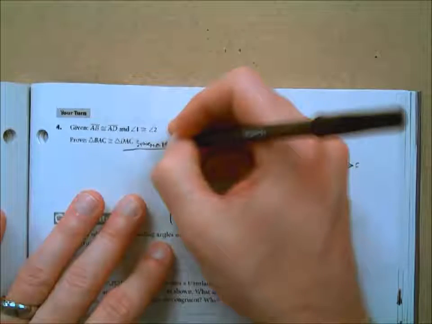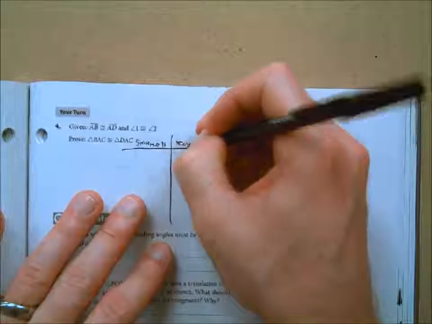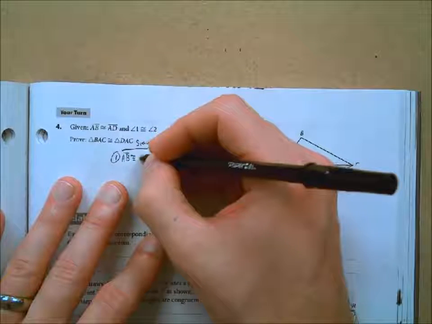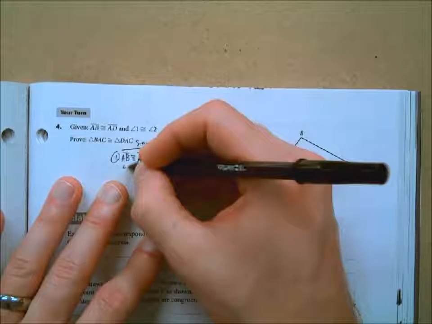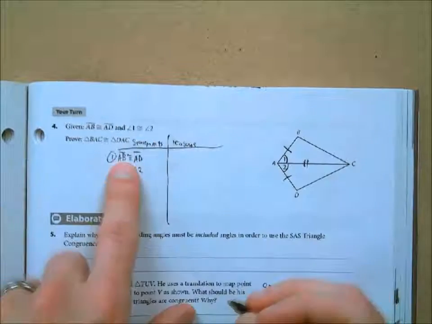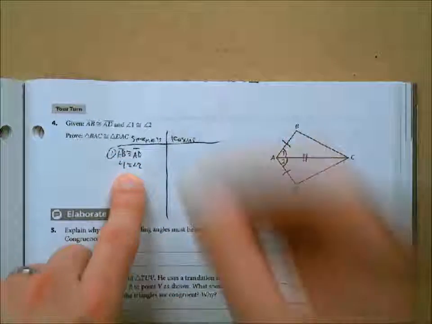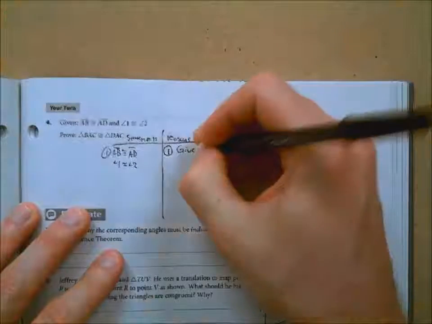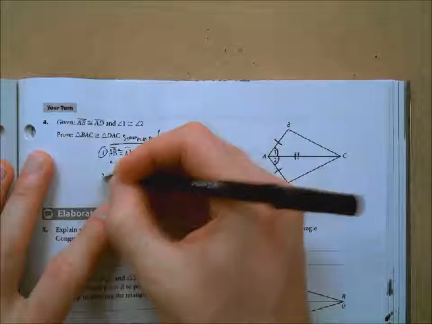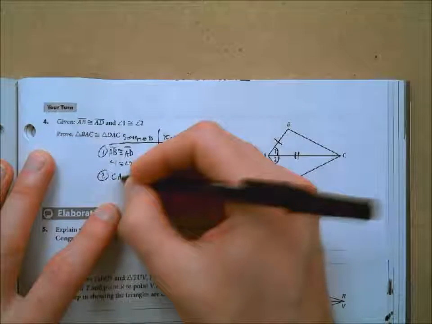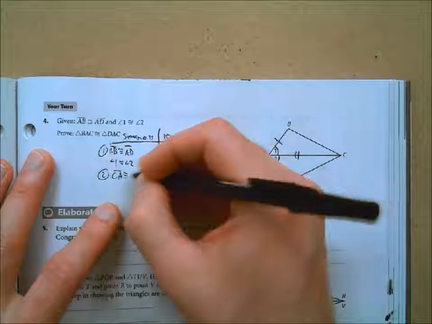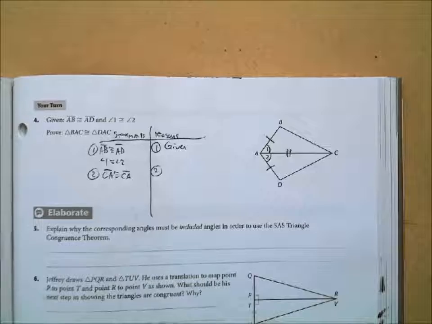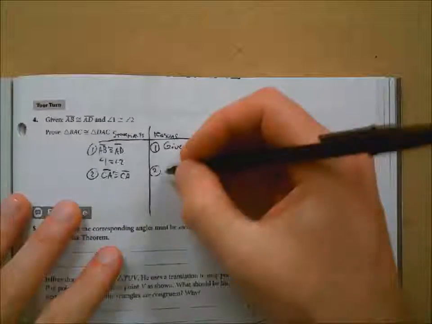Statements, reasons. So number 1, I'll just state both given pieces of information in one step. AB is congruent to AD, angle 1 is congruent to angle 2, and what's our reason that we know that's true? Given. It is given. Okay. Brandon also said that AC is congruent to AC. Oops, I said CA, so I'm just going to roll with it. How do we know that something is congruent to itself? Reflexive property.